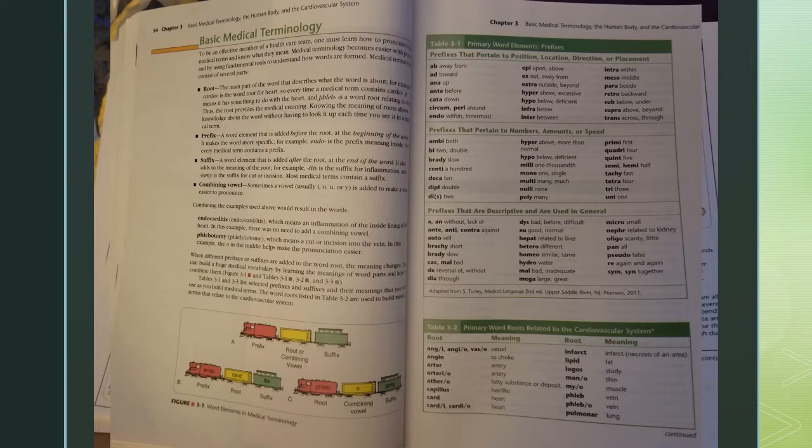Figure 3.1 and tables 3.1, 3.2, and 3.3. Tables 3.1 and 3.3 list selected prefixes and suffixes and their meanings that you will use as your medical terms. The word roots listed in table 3.2 are used to build medical terms that relate to the cardiovascular system. Table 3.1, primary word elements, prefixes.